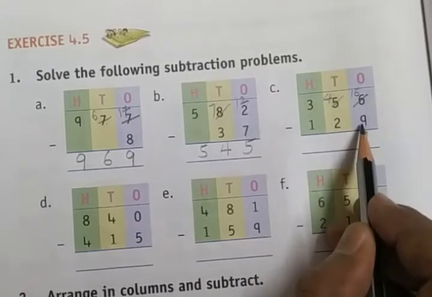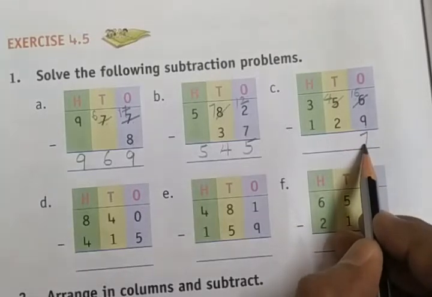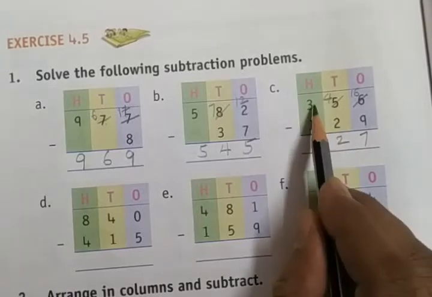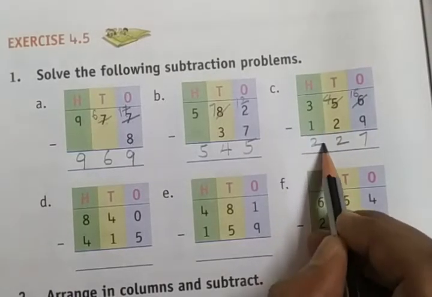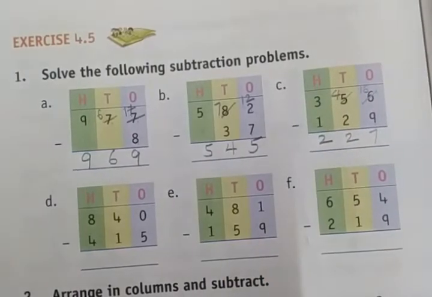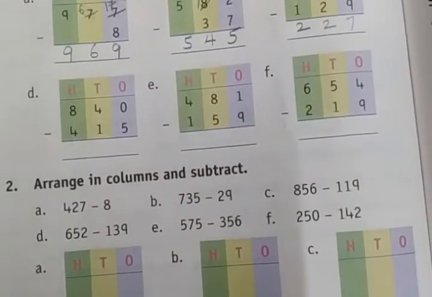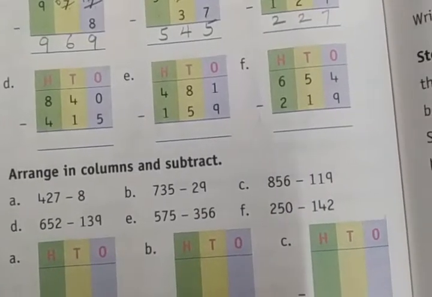16 minus 9 is 7. 4 minus 2 is 2. 3 minus 1 is 2. Okay, this is how we need to solve this. Hope you have followed.